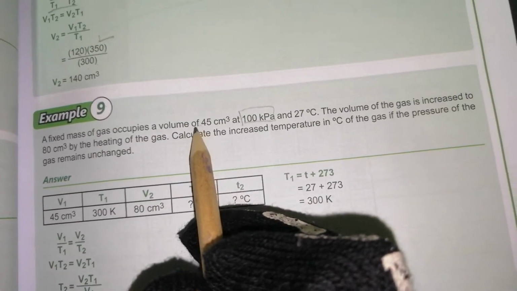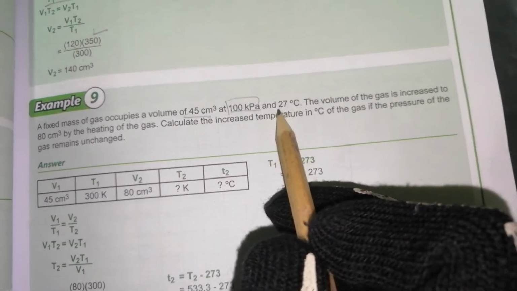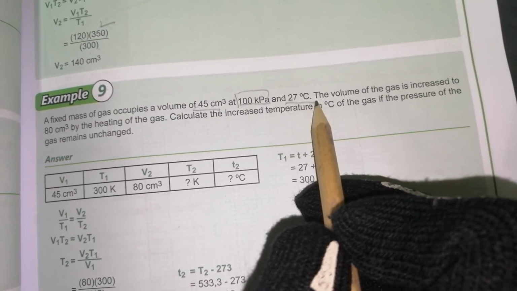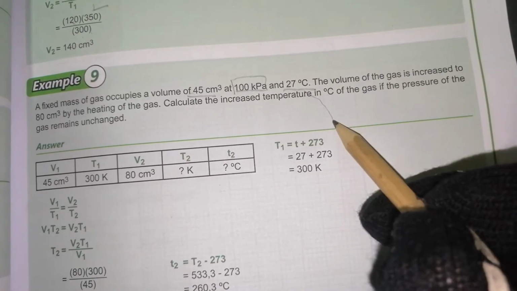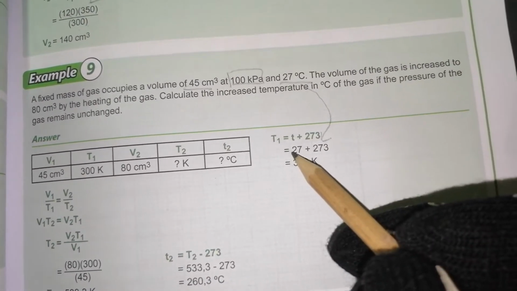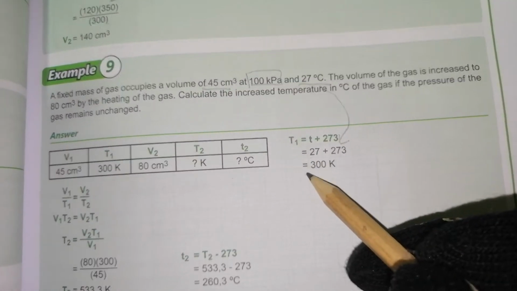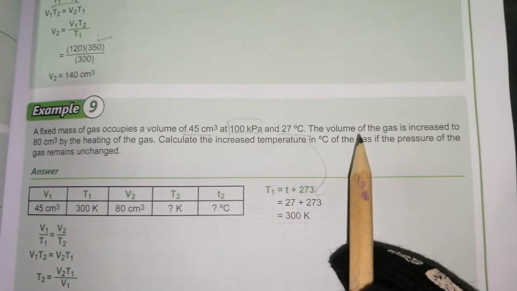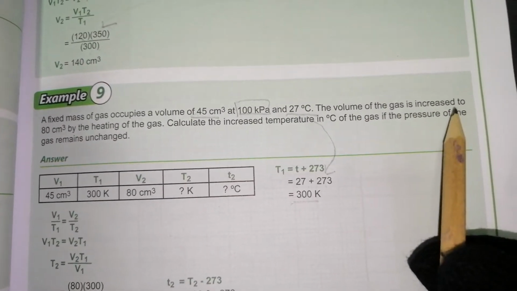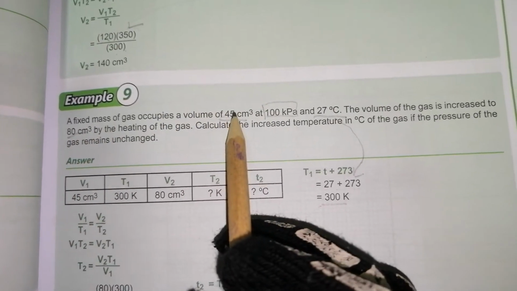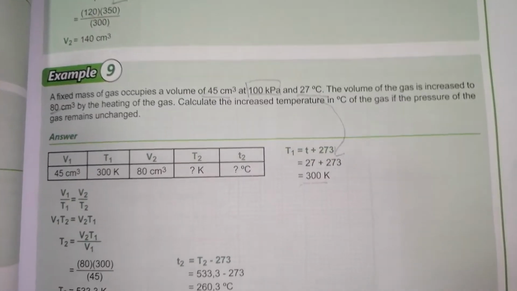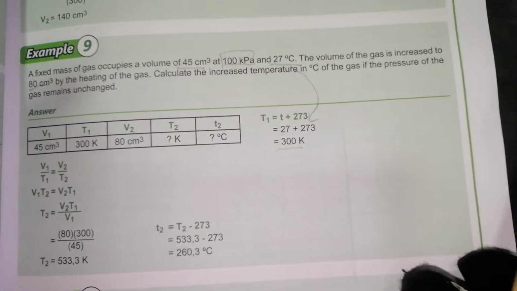Right, so we have volume. That's the first volume, and they said 27 degrees. That's the first temperature. Now, please remember, if you get confused, rather convert it at the same time. So there they converted it. 27 plus 273 will give you 300 Kelvin. Then they say the volume of gas is increased to 80 cm³, which means it was 45, it increased to 80. So that's obviously going to be V2.